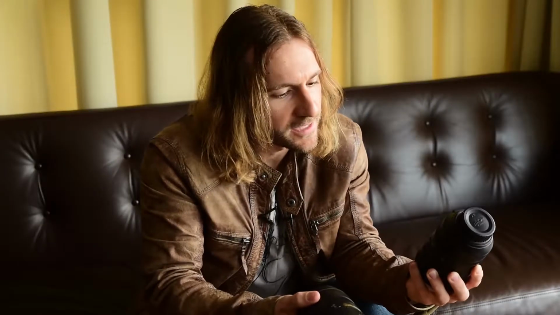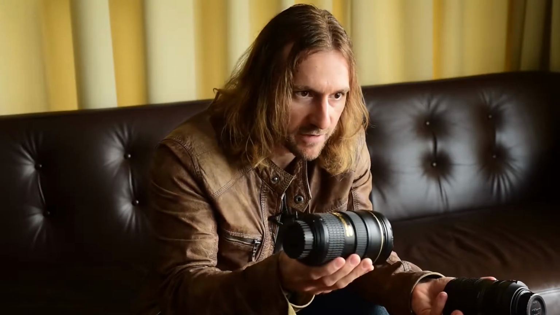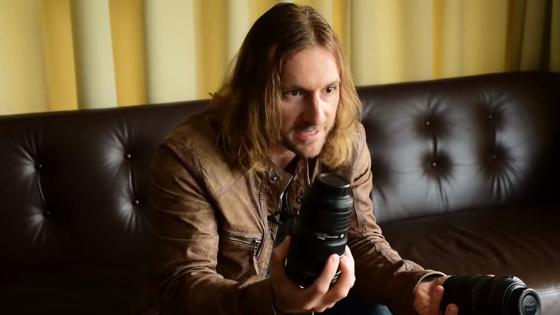In this case with landscape photography, you're more than fine to use this lens. You don't really have to spring for the extra cost of this solid f2.8 24 to 70. But if you're going to get into different types of subjects, shooting people, moving subjects, sports, you want that soft focus look, or you want to start shooting the night sky at f2.8, then it may be worth investing in this in the future.